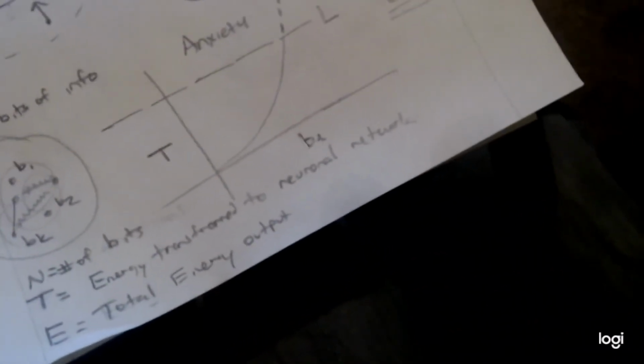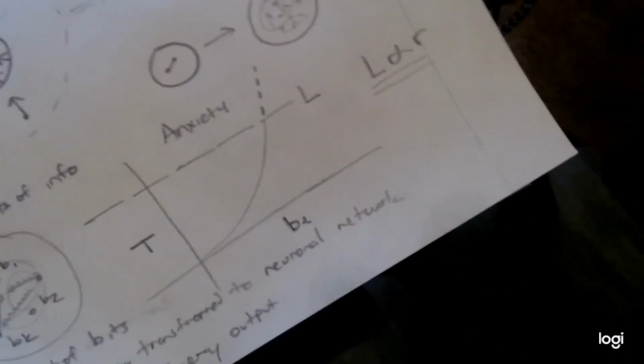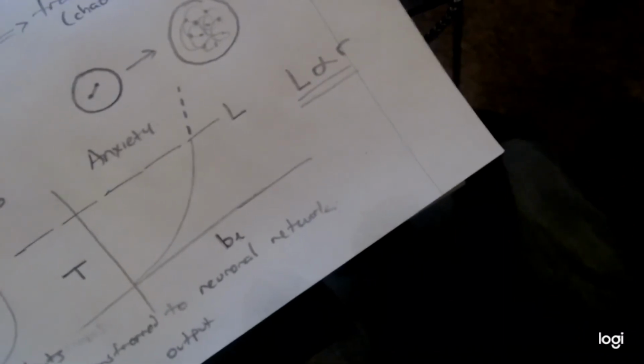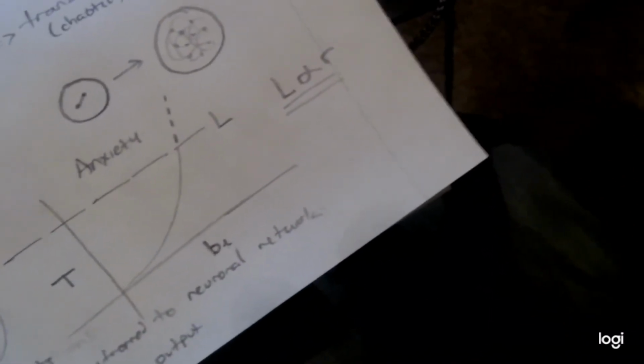So basically, it should be the number of bits times the total energy transferred to the neuronal network, summed through each connection, divided by the total energy that could be produced in the whole system, because we can't process all the bits in the whole system. So that's essentially an increase of entropy, which is chaos. If there's a higher area, you're going to have more chaos, because you have to deal with more information. The energy state's going to go up, causing a high level of stimulus. And eventually, when you reach this zone, anxiety, everything becomes amplified.